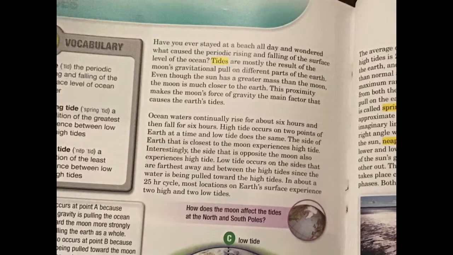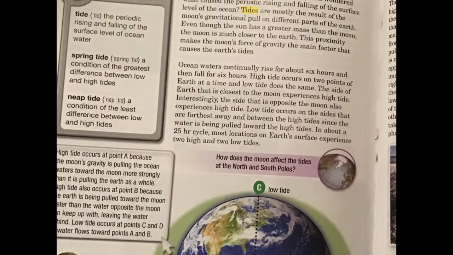All right, let's keep reading. Ocean waters continually rise for about 6 hours, and then they fall for 6 hours. So the high tide occurs on 2 points of the Earth at a time, and the low tide does the same. So the side of the Earth that's closest to the moon experiences a high tide. And interestingly, the side that is opposite the moon, the side that is farthest away from the moon, also experiences a high tide. Now, why in the world would that be?